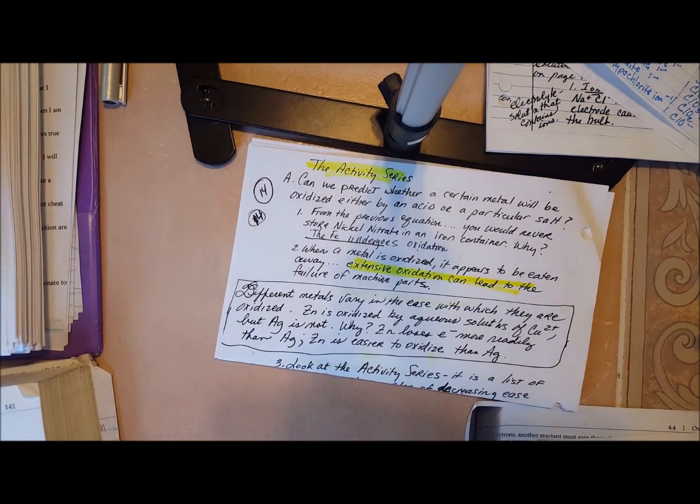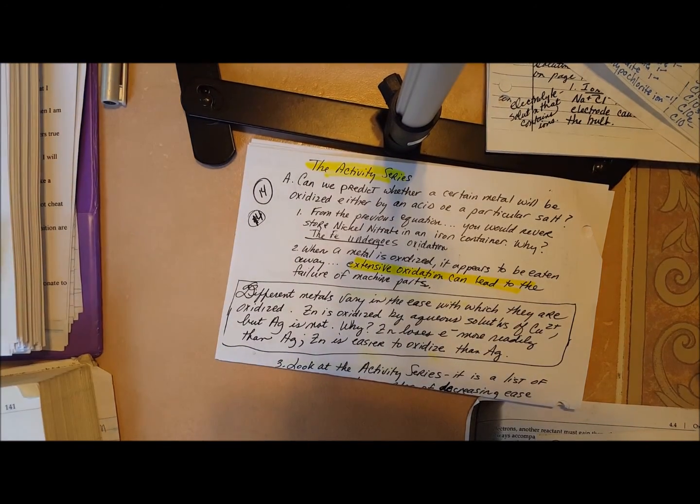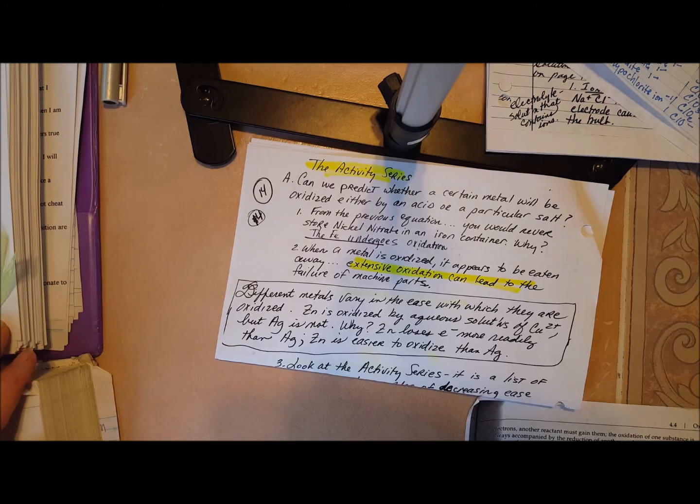Different metals vary in the ease with which they are oxidized. Zinc is oxidized by aqueous solutions of copper, but silver is not. And I already explained that by looking at the activity series. The reason why is because zinc loses electrons more readily than silver does.